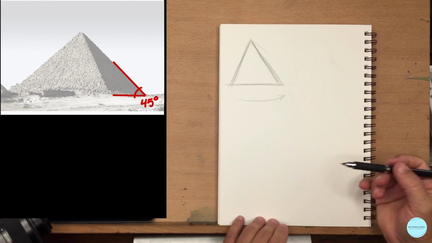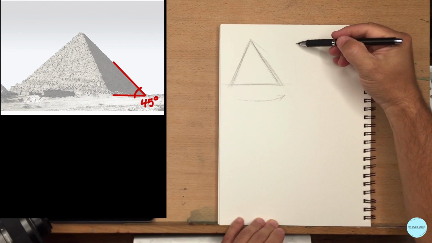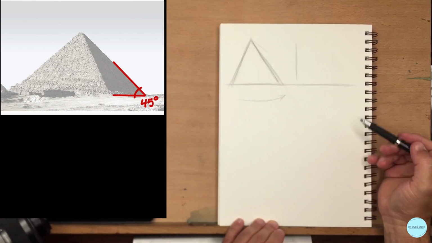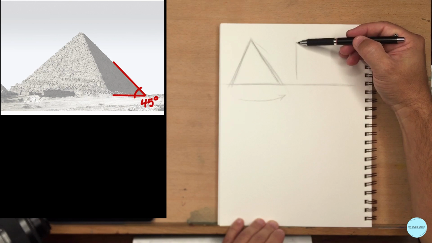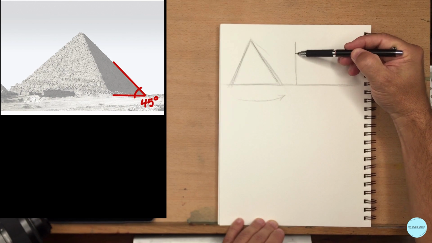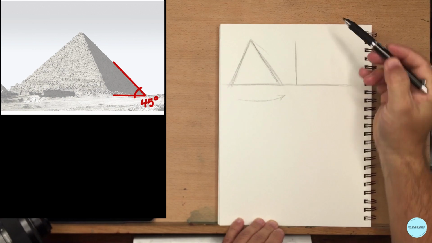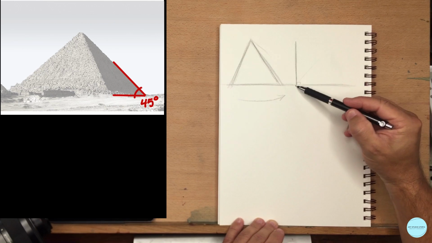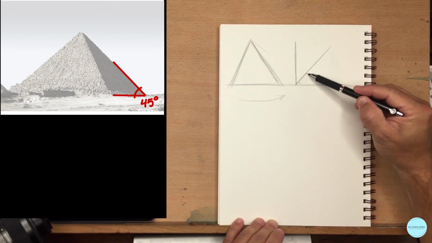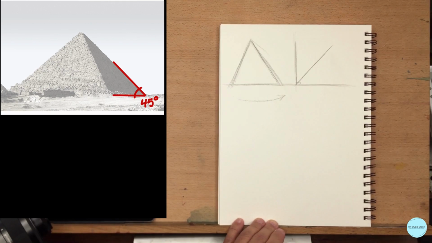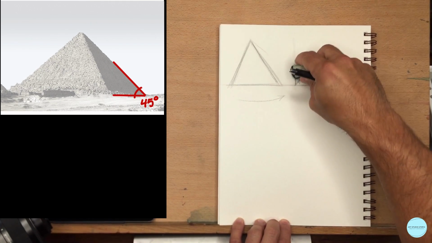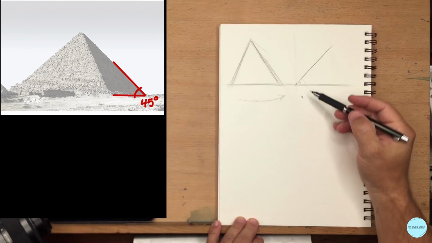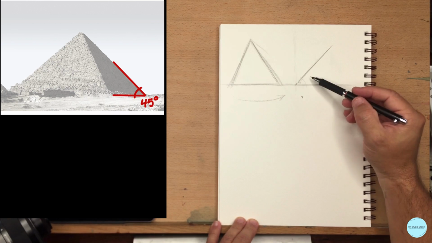All I want you to focus on is, we all know what a 90-degree angle is. So if I take the ground and I'm looking at a pyramid, if I see a 90-degree angle, it would look like this. There's my 90 degrees. 45 degrees is half of that. So I could use this imaginary line to give myself that split and come up with a 45-degree angle. Now, that doesn't mean that all pyramids are 45 degrees.